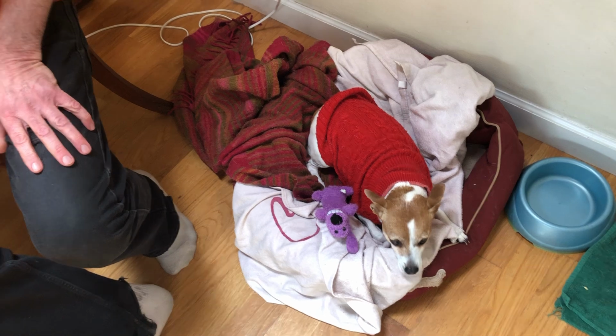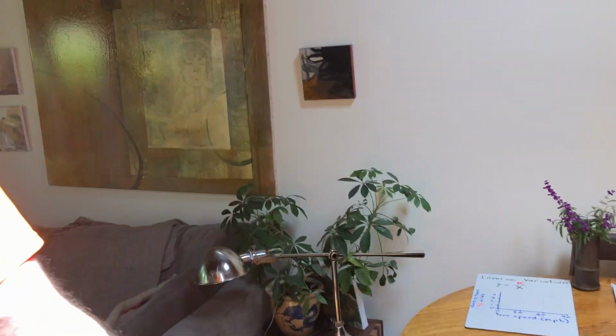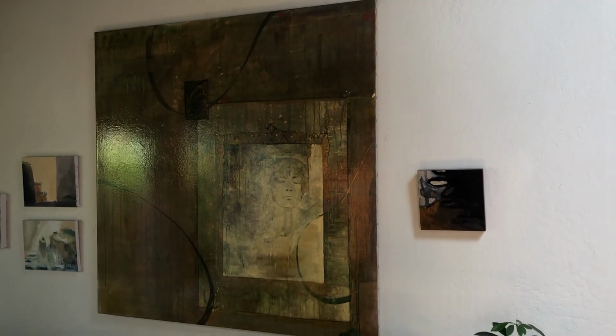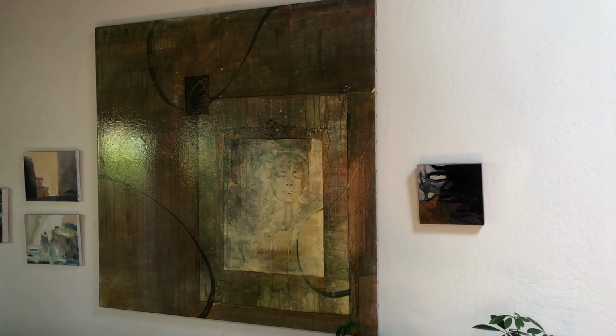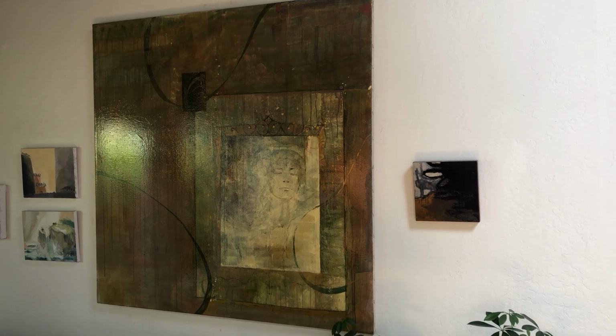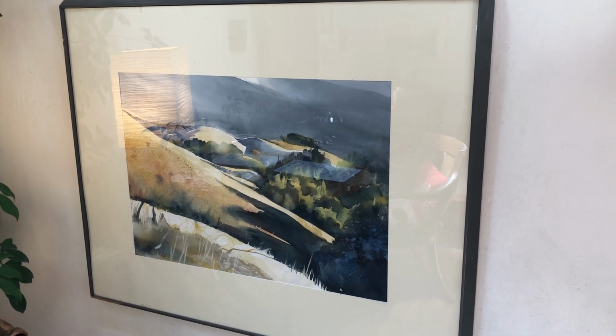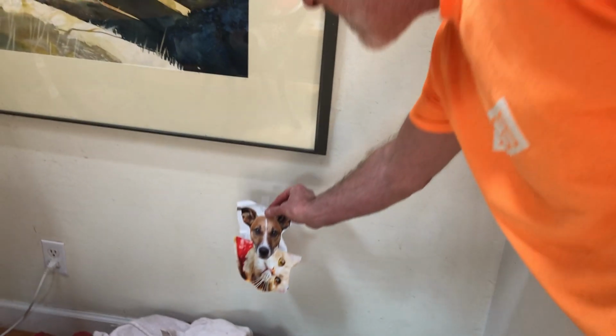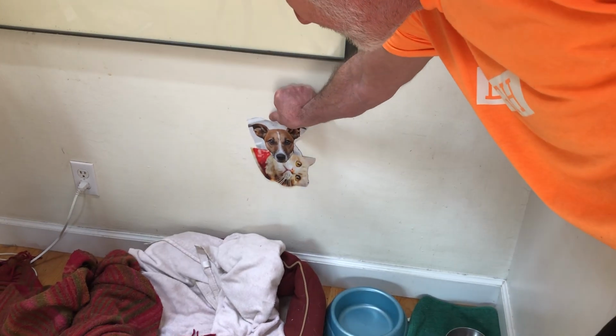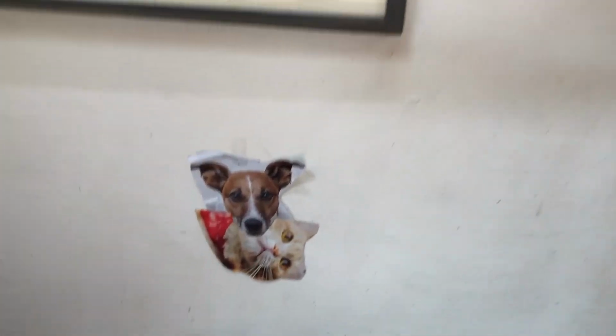But you know what really can help is art and beauty. My wife painted this fine painting, which I find calming to have in the house. We have other artwork. My wife's mother painted this watercolor of Mount Tam. Now, I'm not a great artist, but I made a collage that I thought Math Dog might find comforting. When she comes back, maybe she'll enjoy this collage I put together for her.